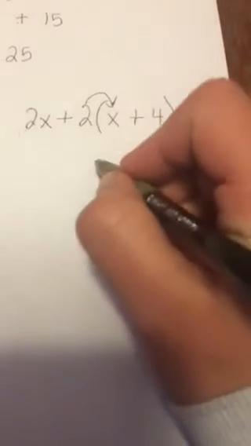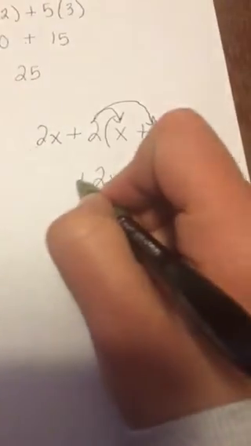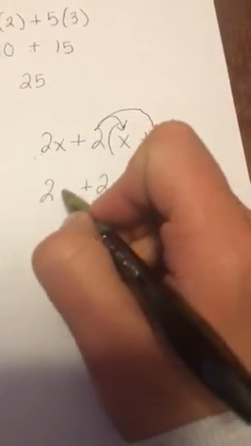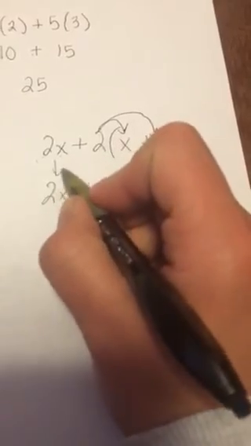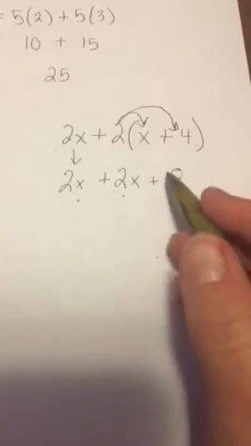2 times x is 2x. 2 times 4 is 8. So we have 2x plus 8. And let's bring our other term over here down, 2x. So now we have 2x plus 2x plus 8.